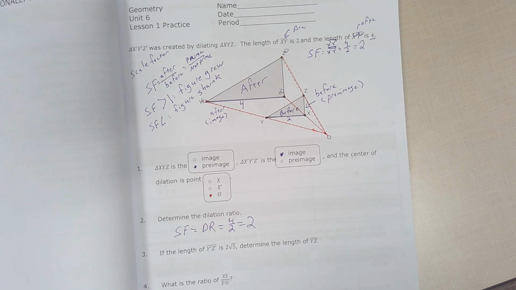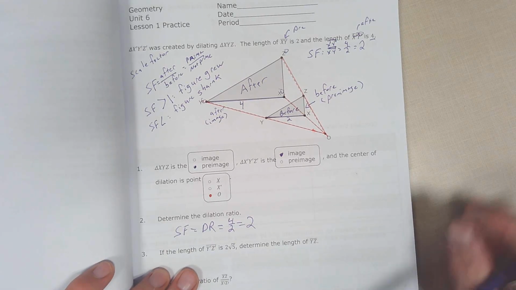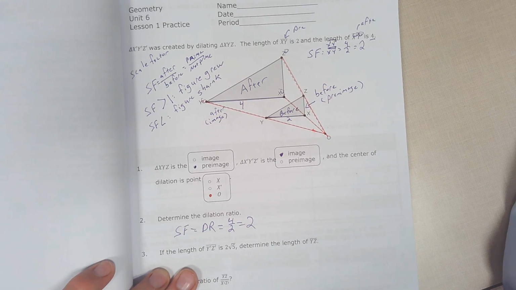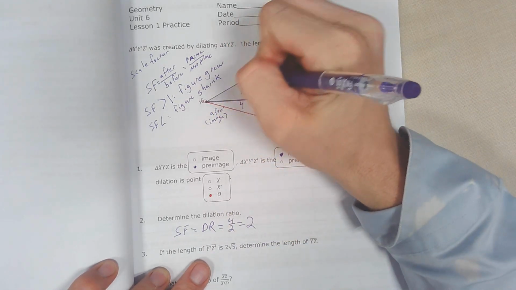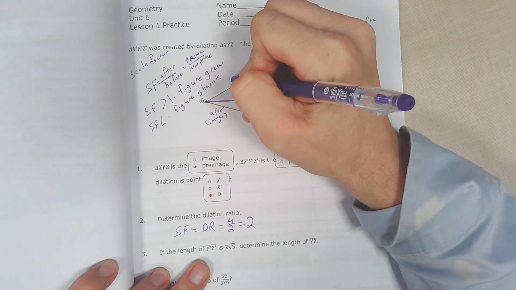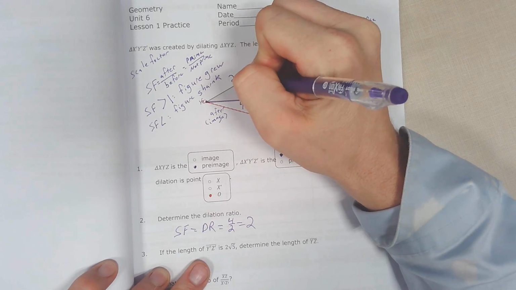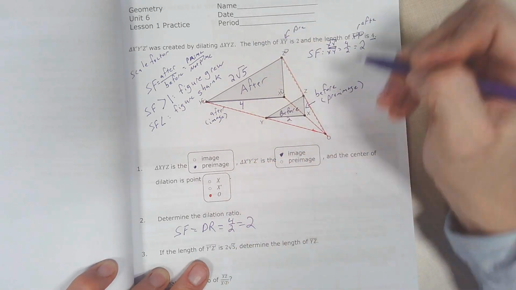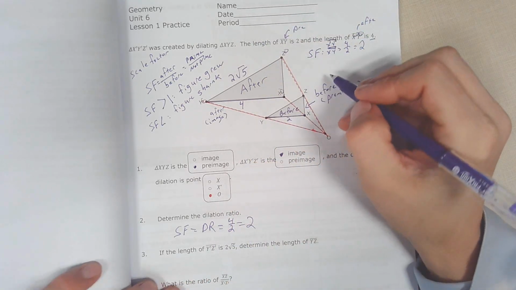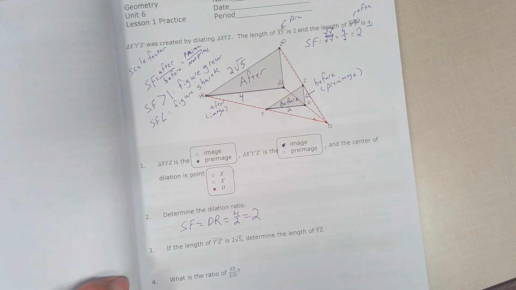Alright. So if I knew the length of YZ was 2 divided by the square root of 5, and Y'Z', what would this be? Well, this is a simple ratio here.